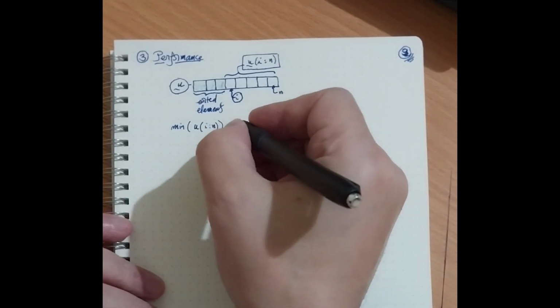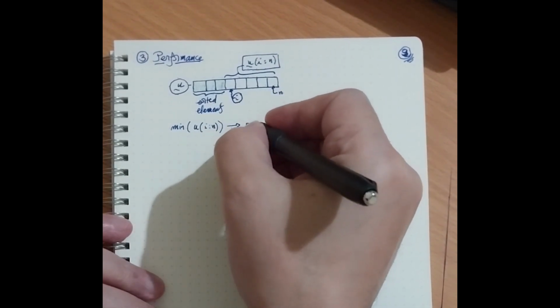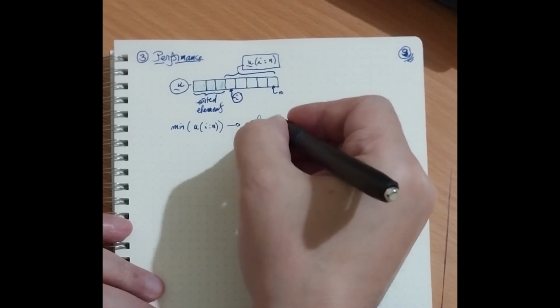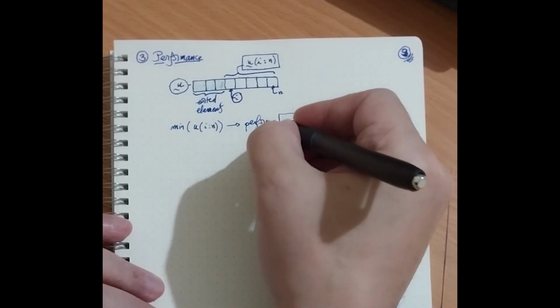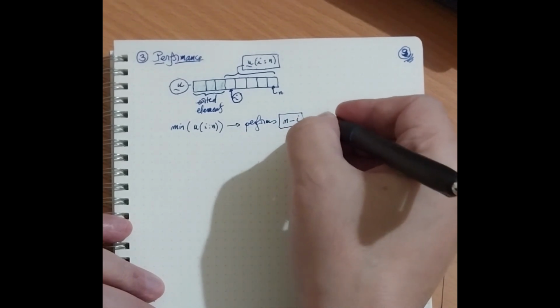So the number performs n minus i comparisons.